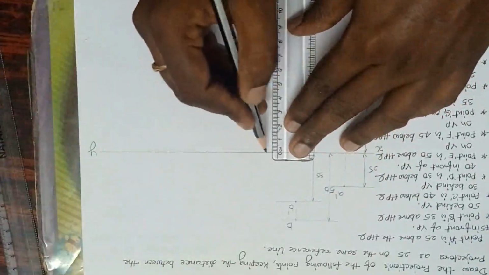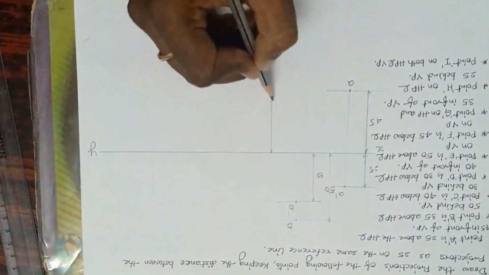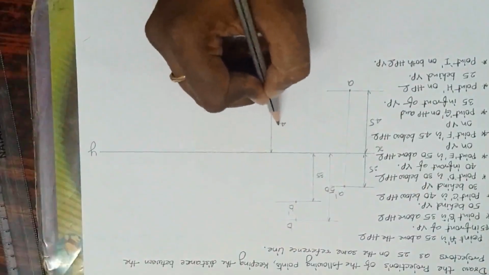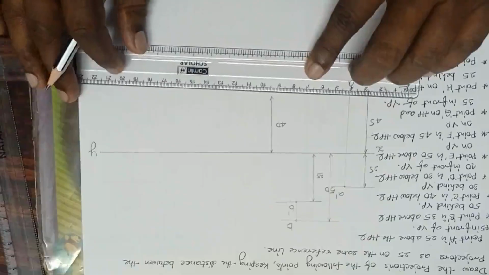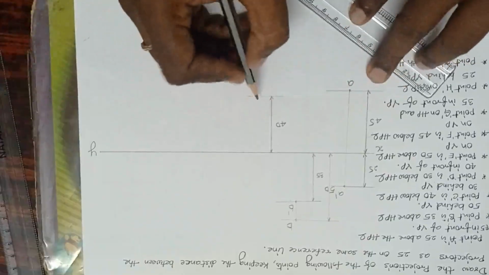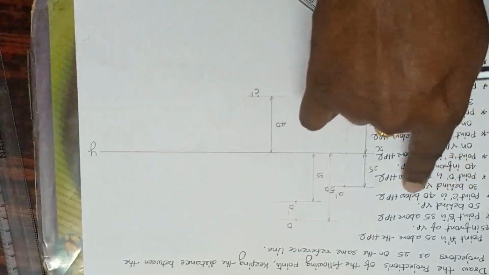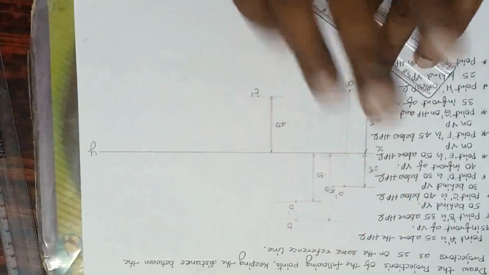Point C is 40 below the HP. This is 40. Now what is this? Point C dash. I have to put the dash. Distance from the HP is falling on the VP. Done.